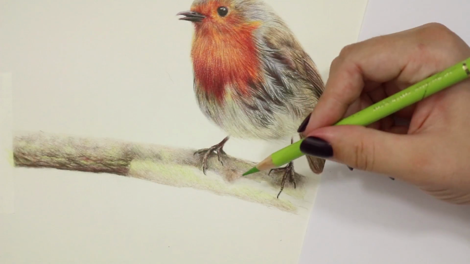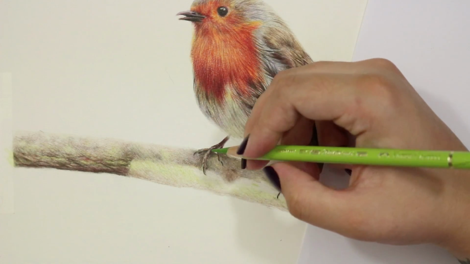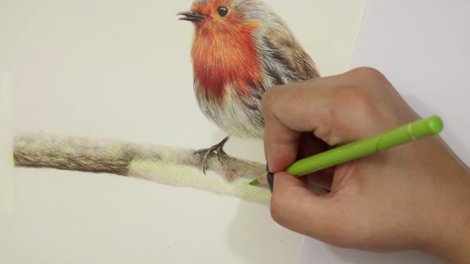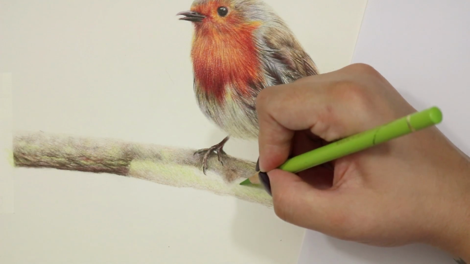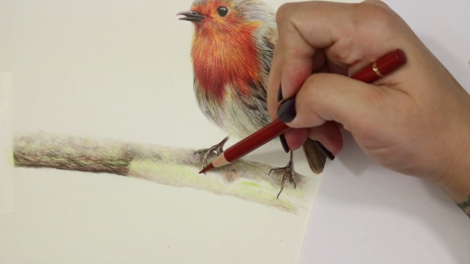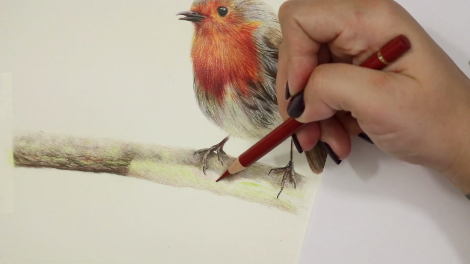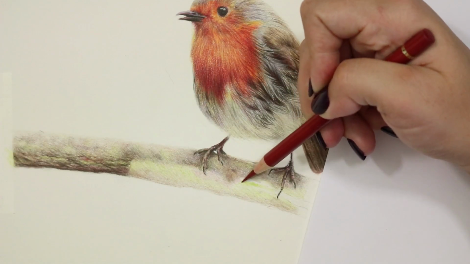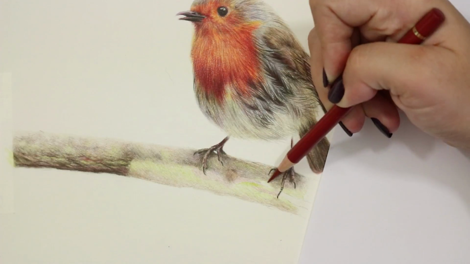So I've left this gap through the middle, and that's where we're going to add a little bit of the Indian red through there. So I'm just going to add this very middle area where you've got this smooth area of green. So add that. Then I'm just going to really lightly layer down some of the Indian red through this section. Like so.